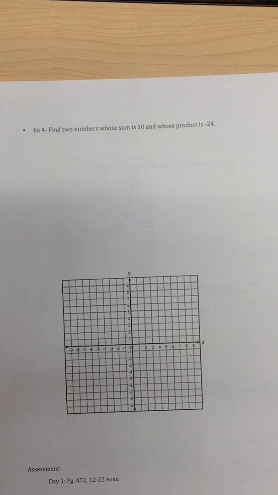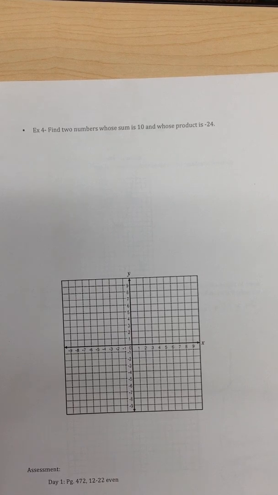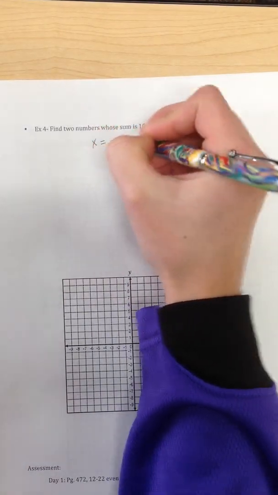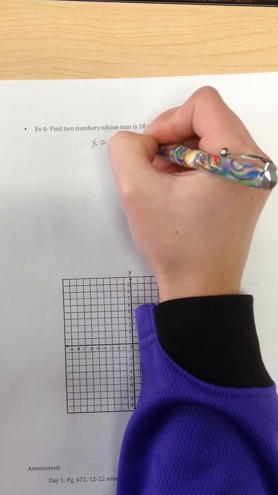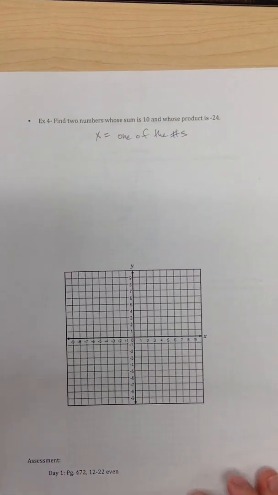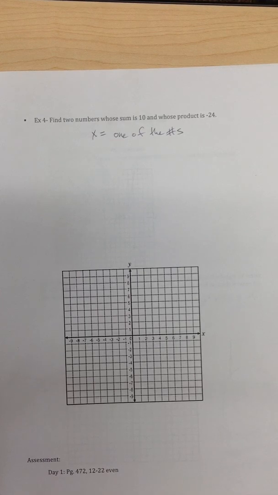There is a way to do this where you can use the graphs and the calculators, and that's what they want us to get at here, since that's what we're learning about. So what you can do is go, okay, I've got two numbers here, let's make one of them x. So x is equal to one of the numbers. Doesn't matter which one, but one of them is equal to x.